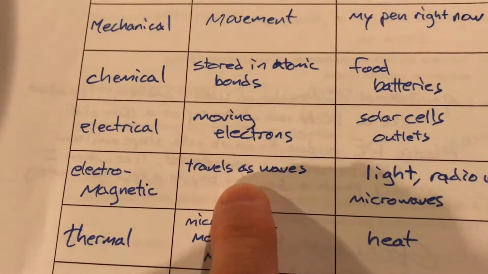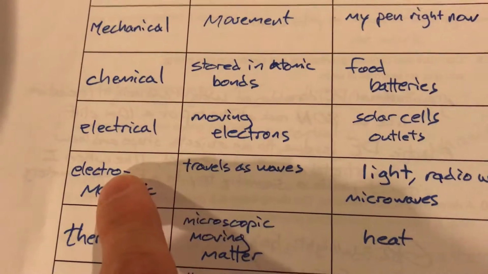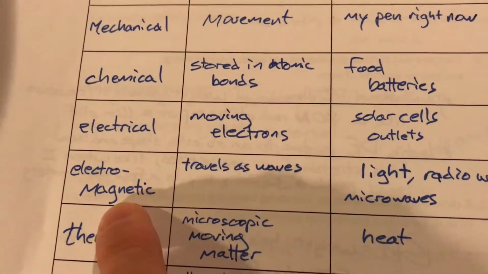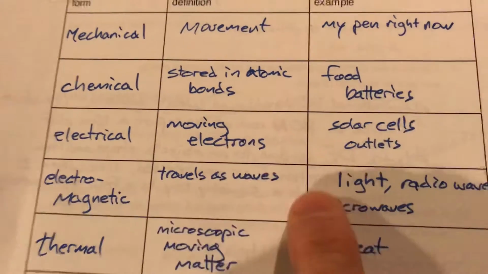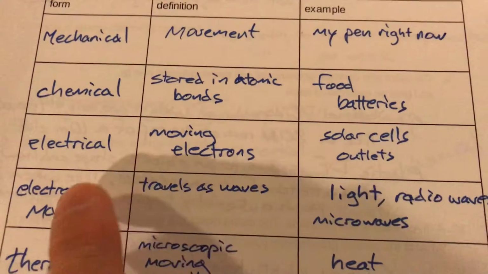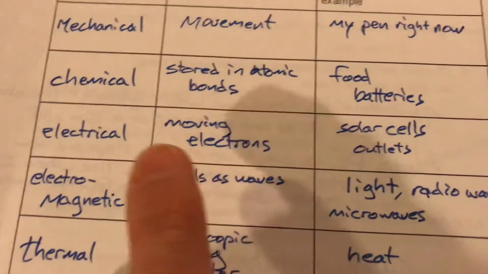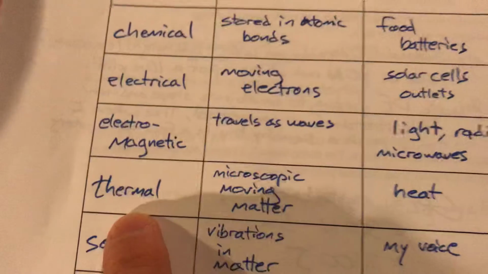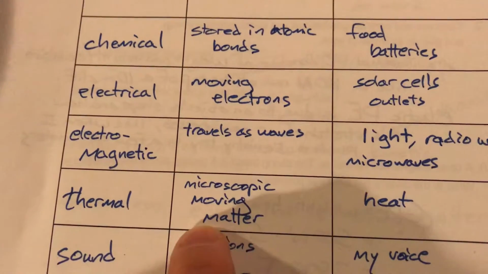Electromagnetic, it travels as waves, and even though it looks like it has the word electricity in it, it's something different. It's electromagnetic, and these are things like light, radio waves, microwaves, gamma waves. The whole electromagnetic spectrum is a form of energy. Thermal, microscopic moving matter.